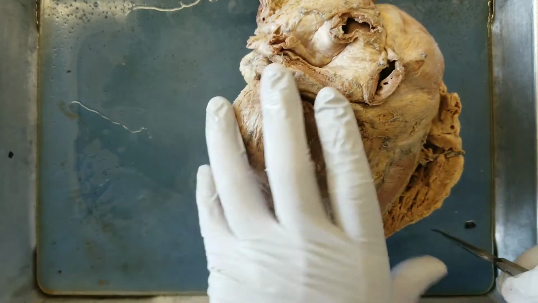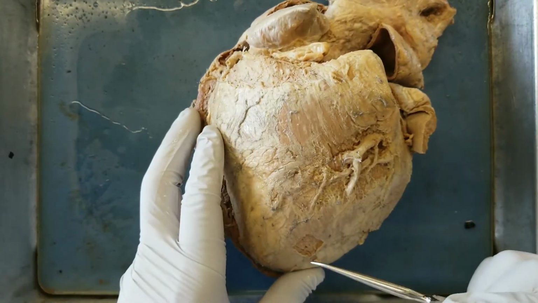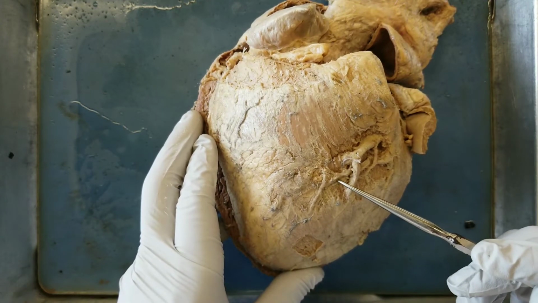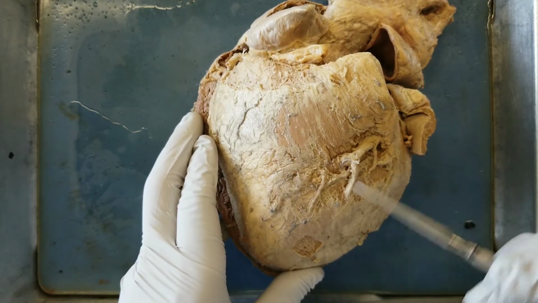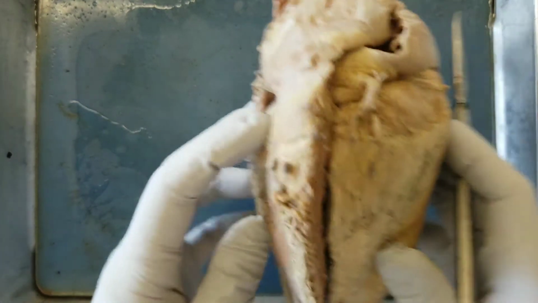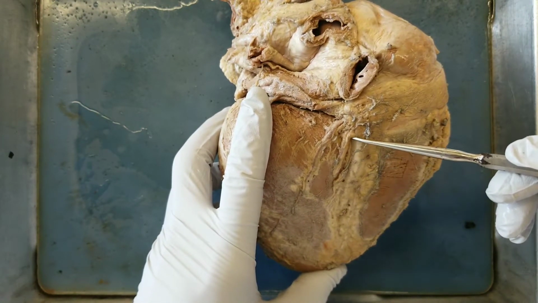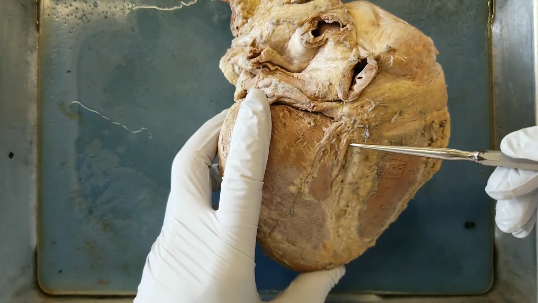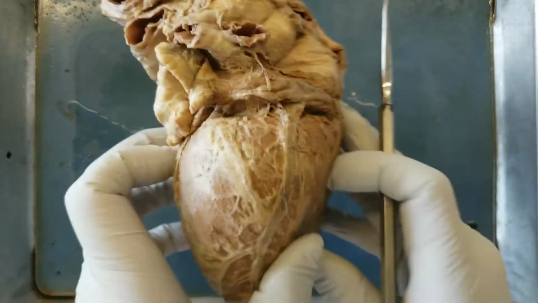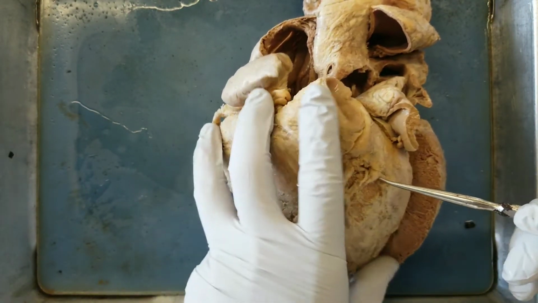Those are the arteries. The veins that I'd like you to know: the vein coming up in this anterior interventricular part is the great cardiac vein. The great cardiac vein drains this way. On the back side, we have the middle cardiac vein draining this way. So great is anterior, middle is on the back. Let me go back to the great cardiac vein. It comes up in the anterior interventricular area.